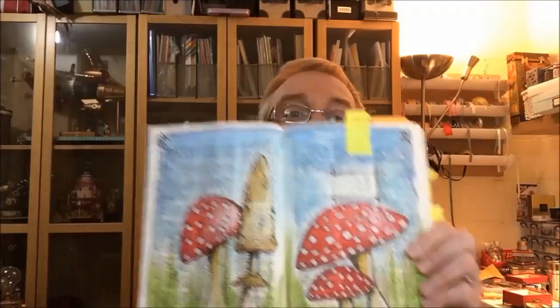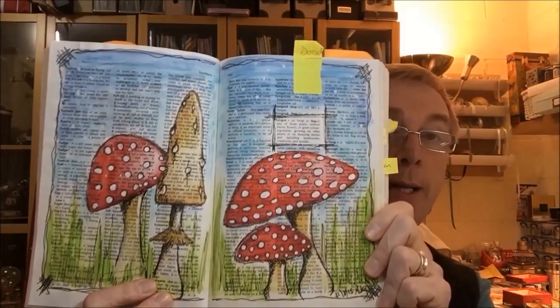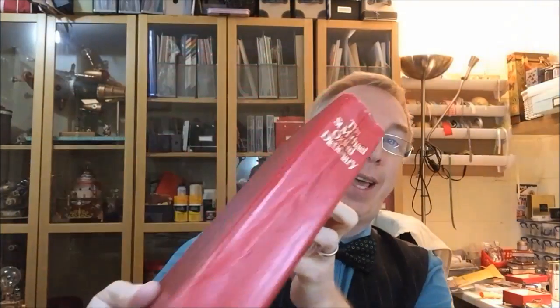I'll just quickly show you one of my pages that I did. That one is fungus. There you go. So that's one of the pages in my dictionary art journal. Now this is a very large, very thick dictionary art journal, and I've had a few comments from people asking why I don't video those.